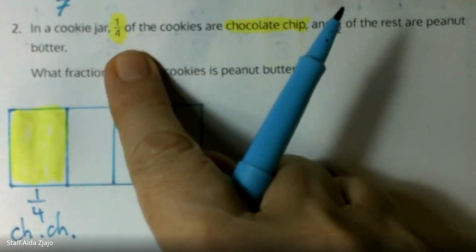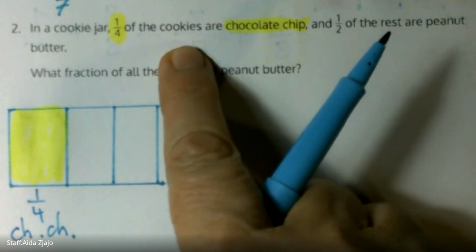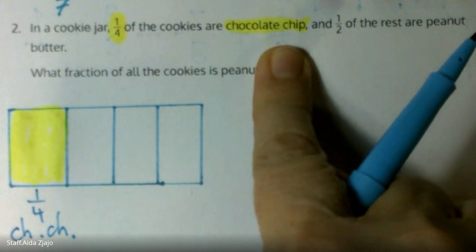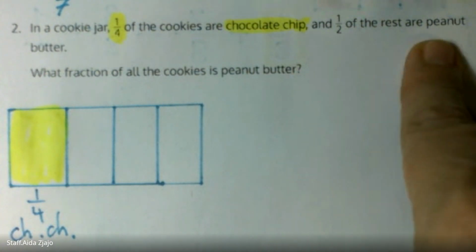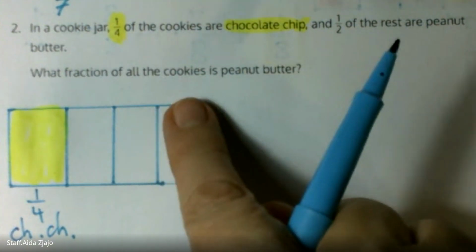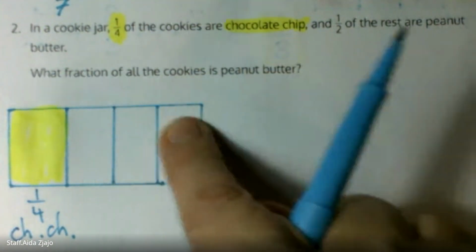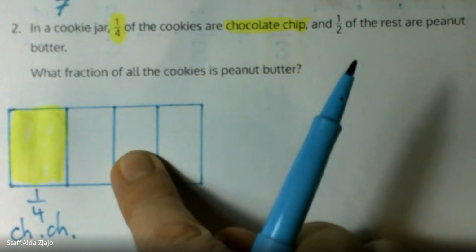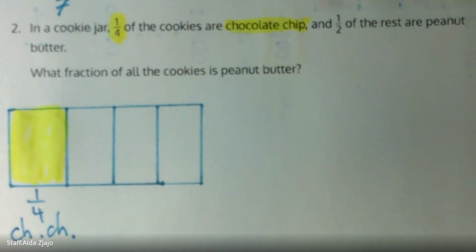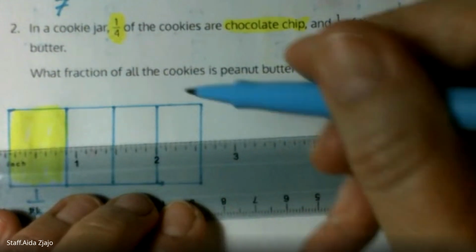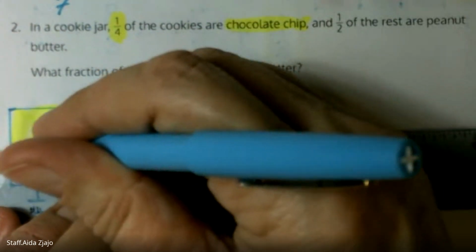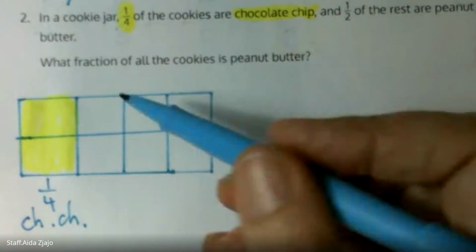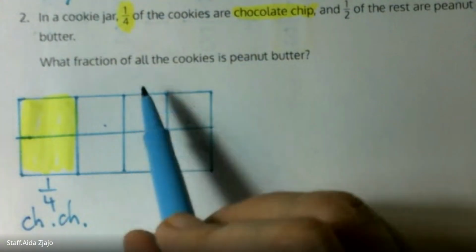In a cookie jar, 1/4 of the cookies are chocolate chips, and half of the rest are peanut butter. So this is the rest, correct? Half of that is peanut butter. So we're going to cut this in half, and then this is left. So half of this is that part.